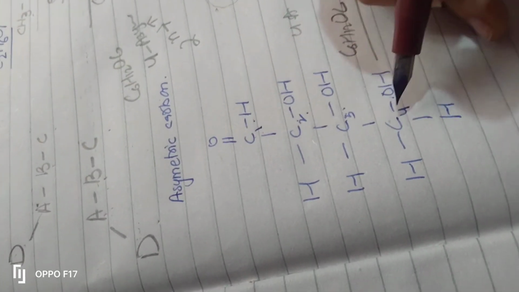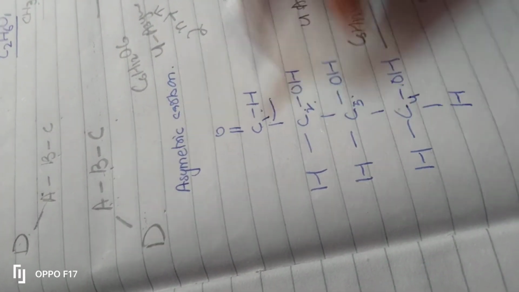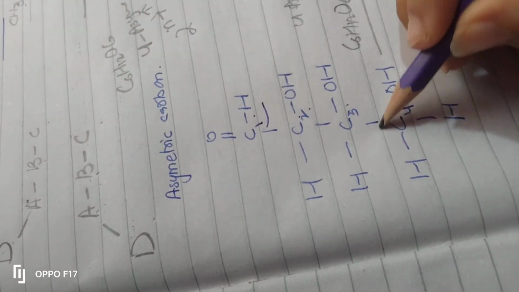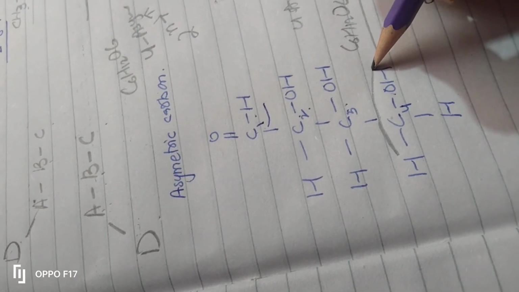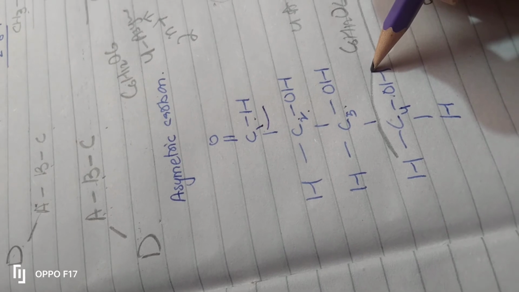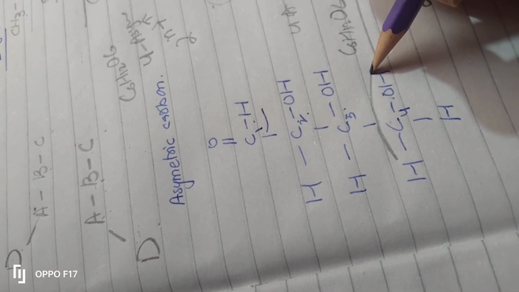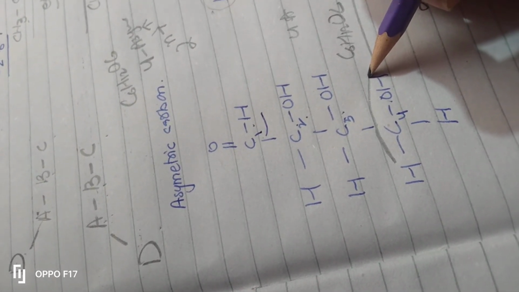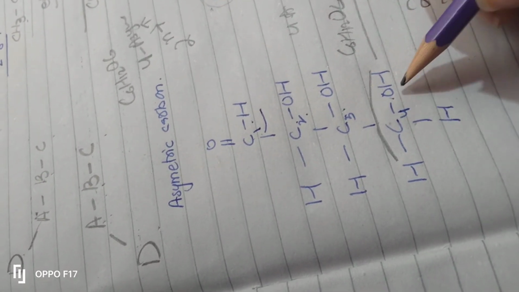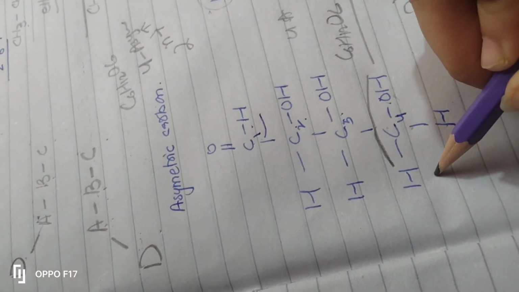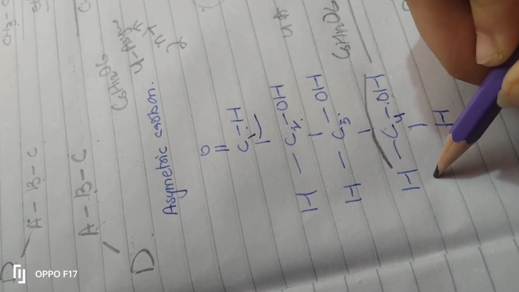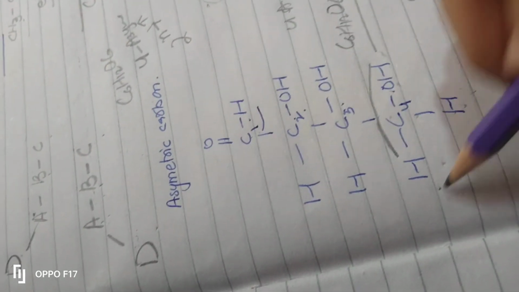So now let's find how we can find the asymmetric carbon. For example, I have a structure here which I have drawn before. C1, C2, C3, C4. This carbon and this carbon are not asymmetric carbons. They cannot be asymmetric carbons. Why? If you see here, it is joined with OH, H and H. Simply, so how can it be an asymmetric carbon? It's joined with similar atoms.